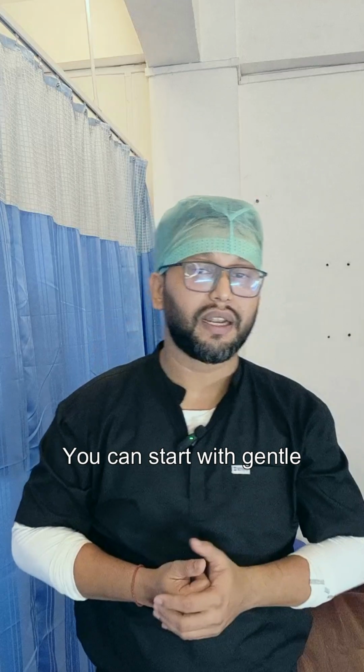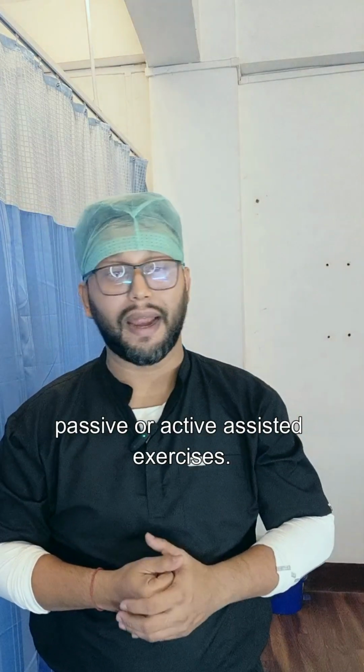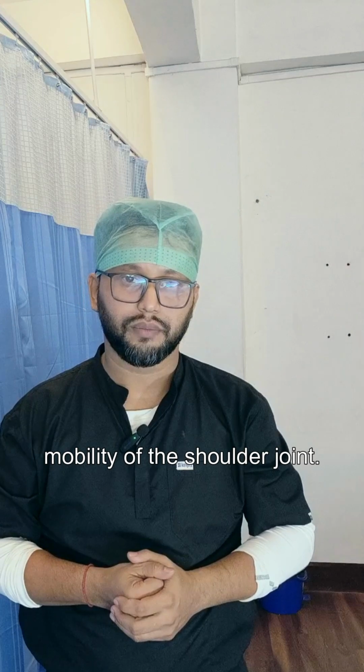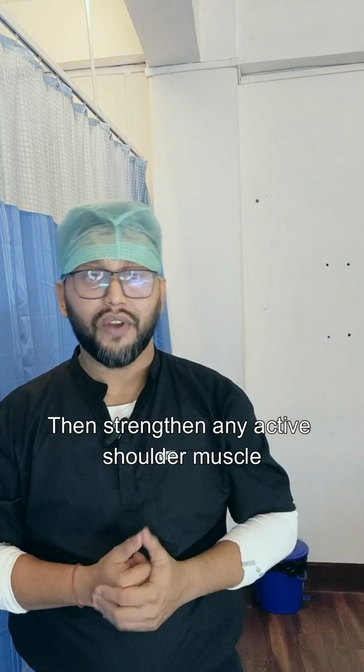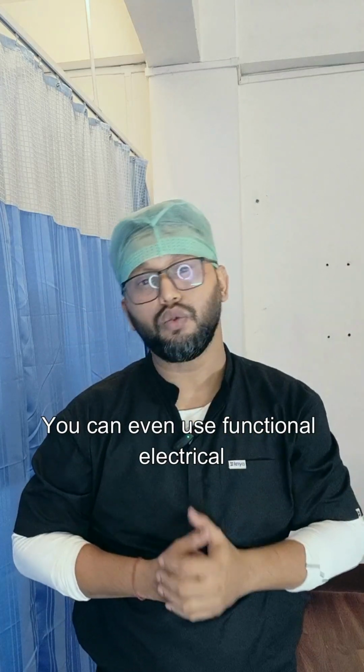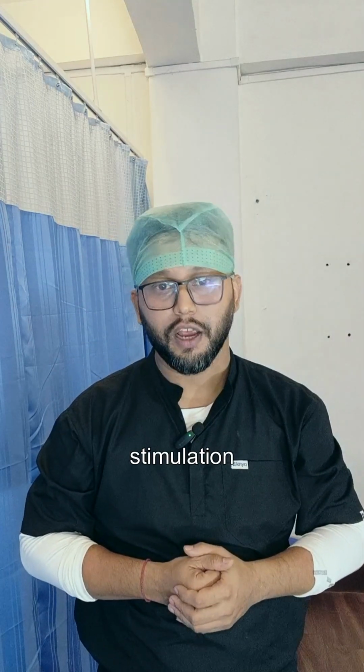You can start with gentle passive or active assisted exercises to maintain the mobility of the shoulder joint. Strengthen any active shoulder muscle if possible. You can even use functional electrical stimulation if indicated.